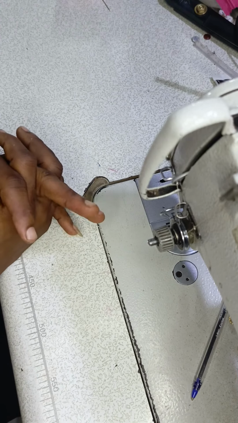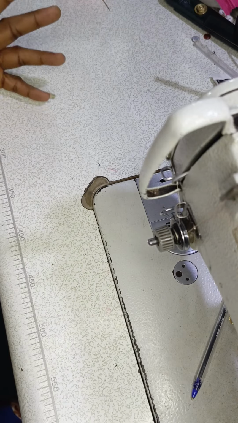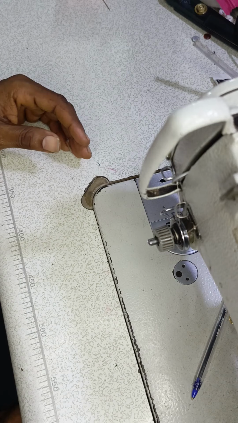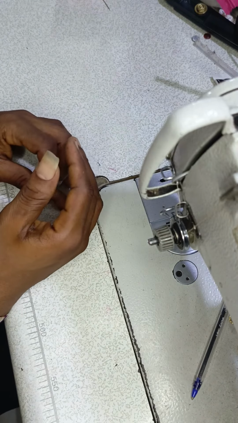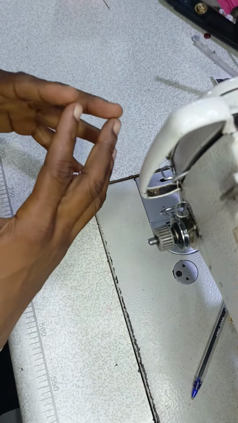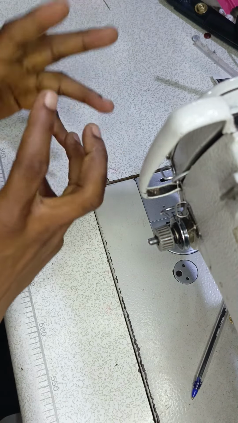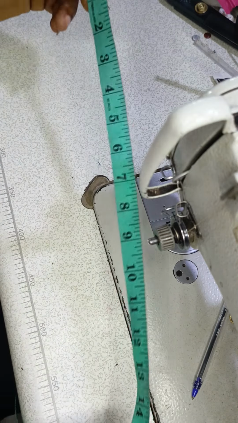I know that most of us are already in the sewing or fashion industry, so we are already familiar with some of the items. But for the sake of our beginners, I would like to start with basic things that we have to be abreast with. The first one that I will start with, lest I forget, is my measuring tape.